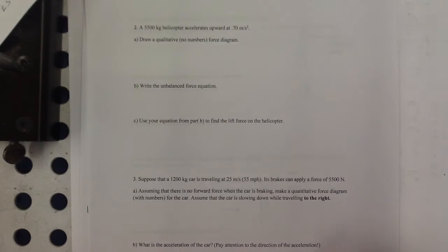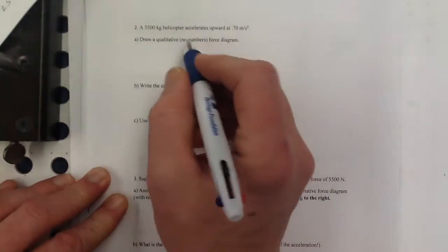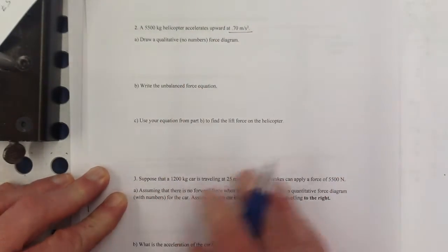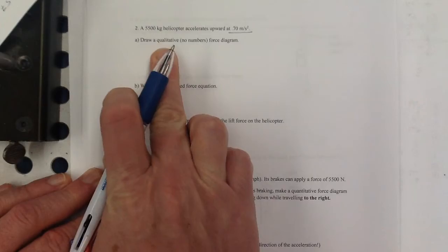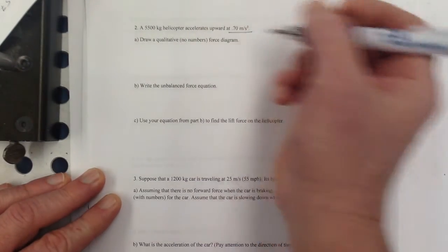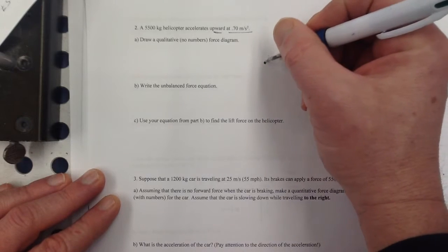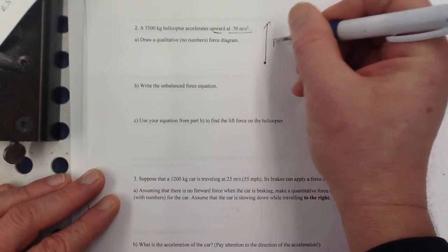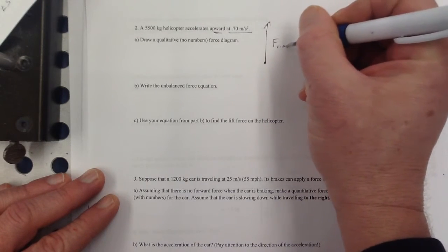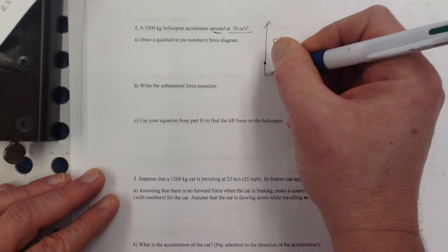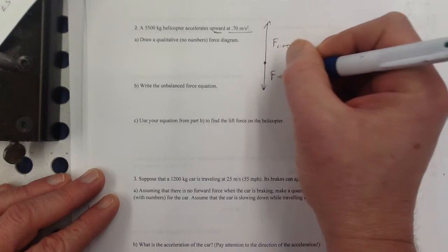Number 2. A 5,500 kilogram helicopter accelerates upwards with that acceleration. Draw a qualitative force diagram. So if it's accelerating upward, that's got to be the winning direction. So this force, I'm going to call that force of lift on the helicopter from the air. It's got to be beating gravity.